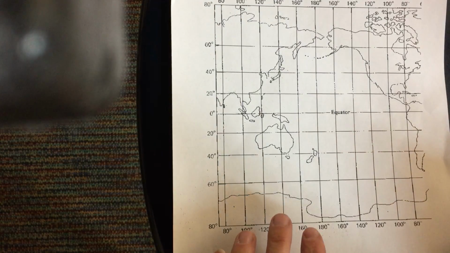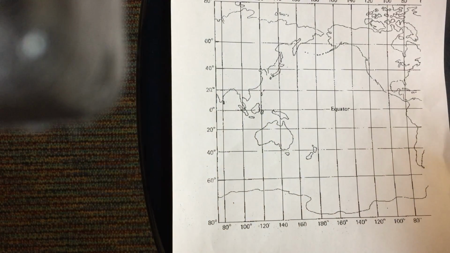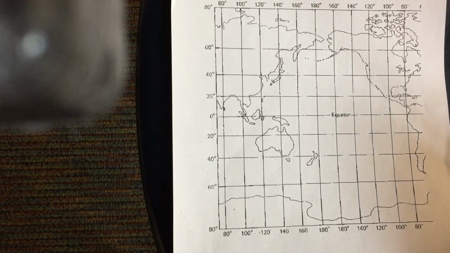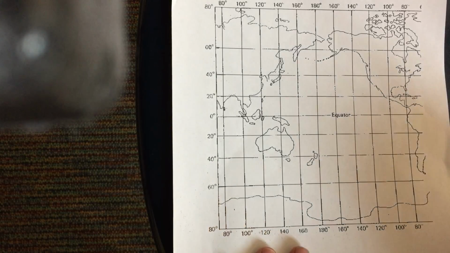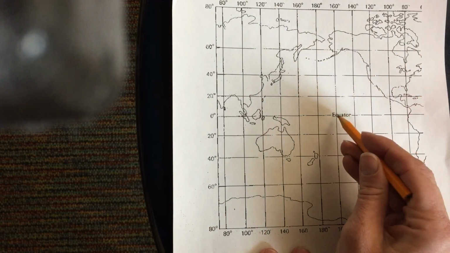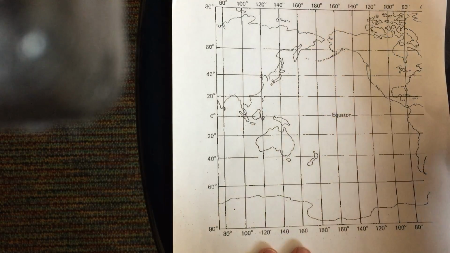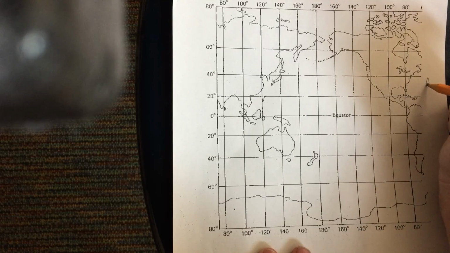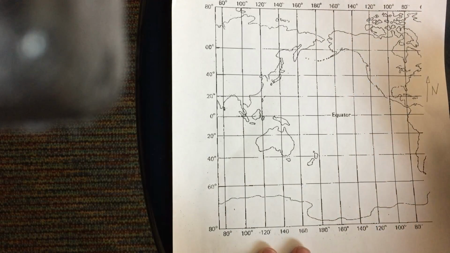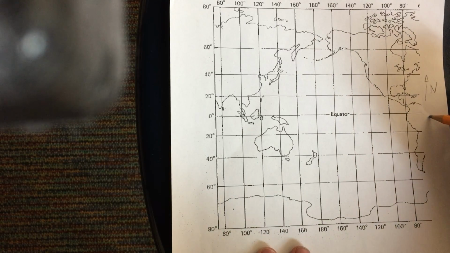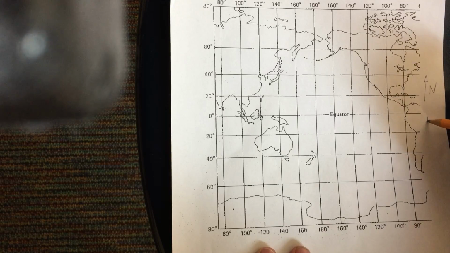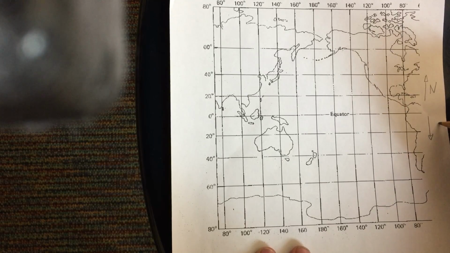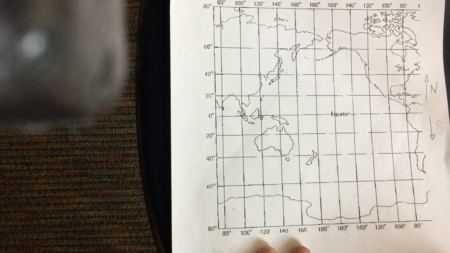Okay, in this mini lesson, I am going to demonstrate how to plot points on the map of the Pacific Ocean that you have with your Nike shoe investigation. So the first thing I want to point out is the equator. Anything above the equator is going to be north in latitude, and anything below the equator is going to be south in latitude.